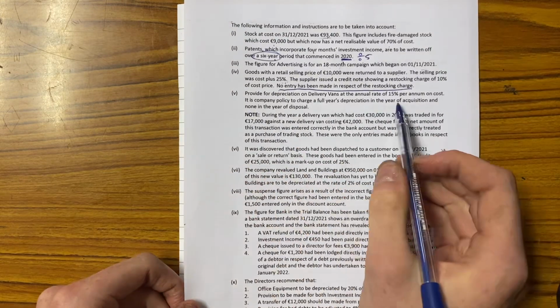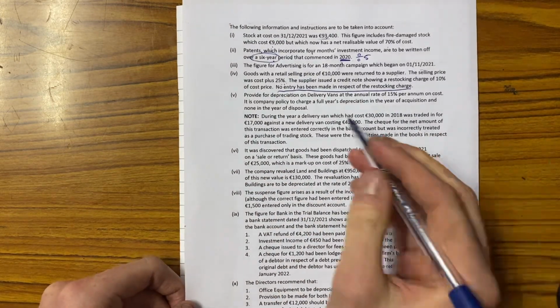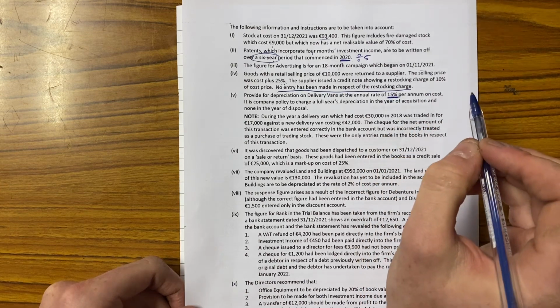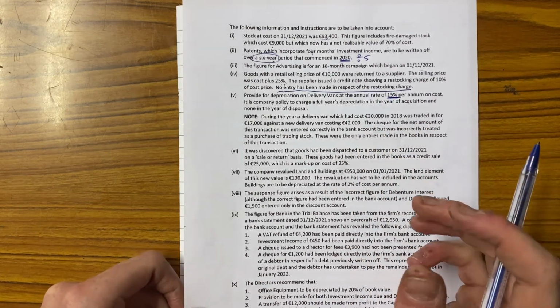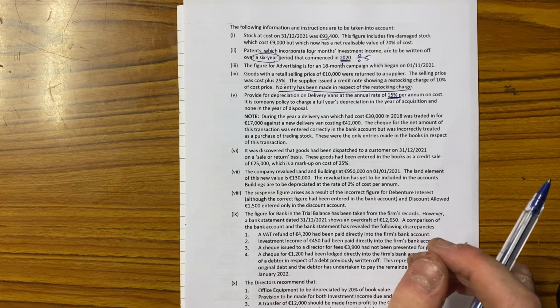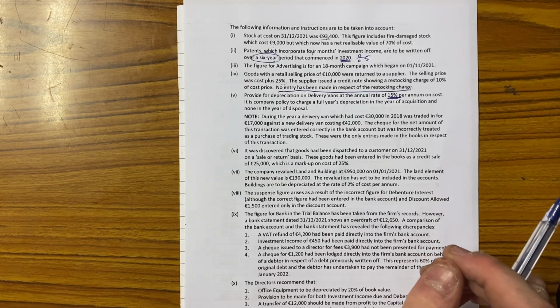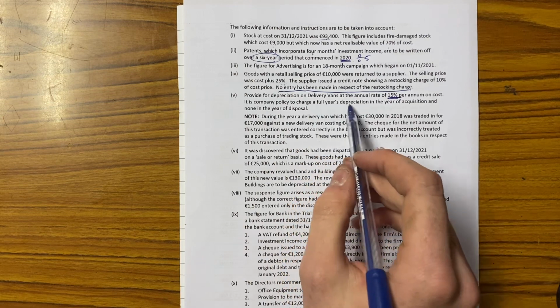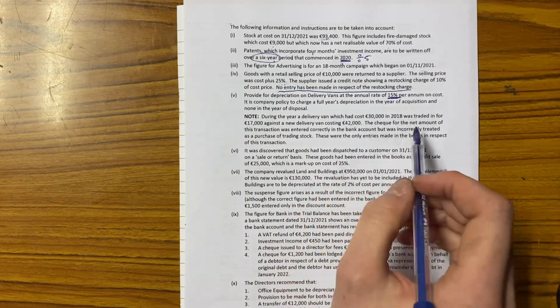Okay, right, working 5. Provision for depreciation, nice, handy working. Again, have a look, because they're giving me the rate of percent. So 15% of cost is the company's policy to charge depreciation. The year of acquisition and the year of disposal.